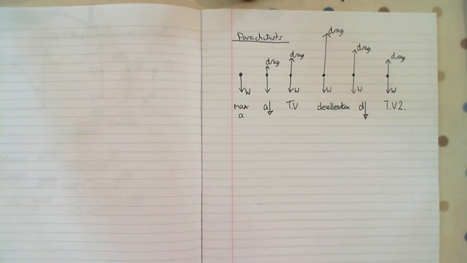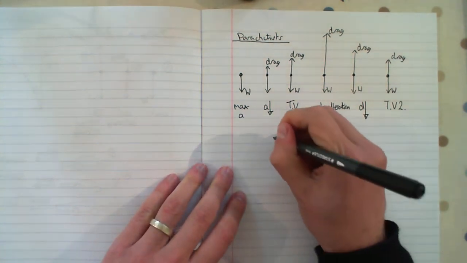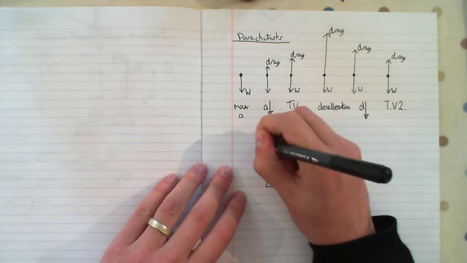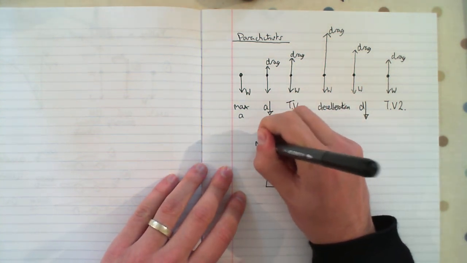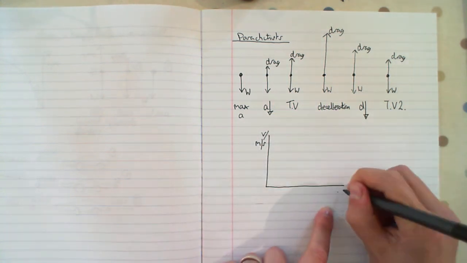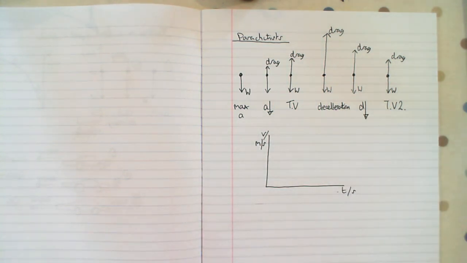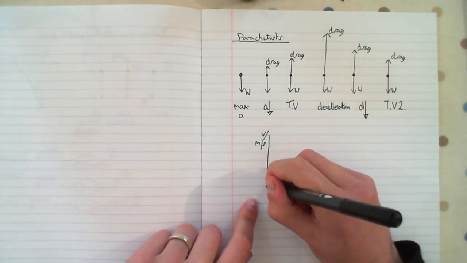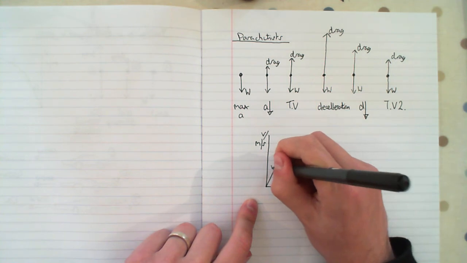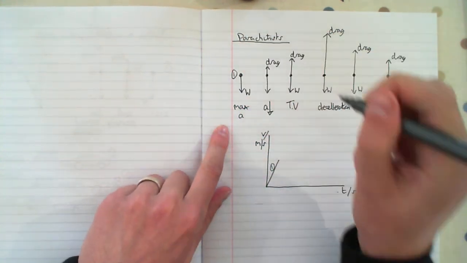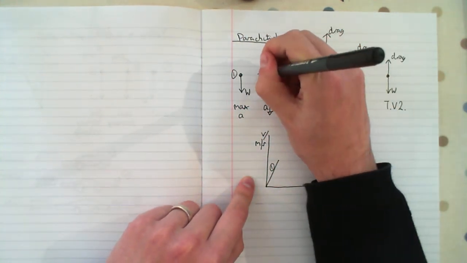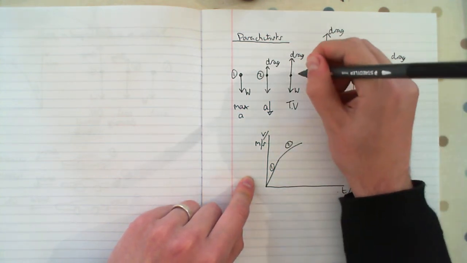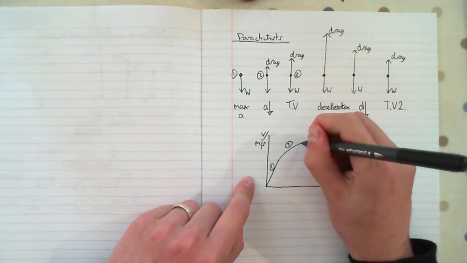And we can represent this on a velocity time graph. Velocity on the y-axis, measured in meters per second. Time on the x-axis, measured in seconds. So we have maximum acceleration to start with, so the steepest line to start with at point 1. Then the acceleration slows down, point 2, so it starts to plateau until we reach terminal velocity, point 3.